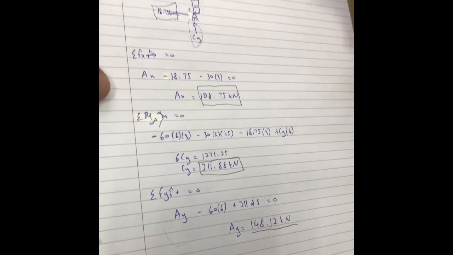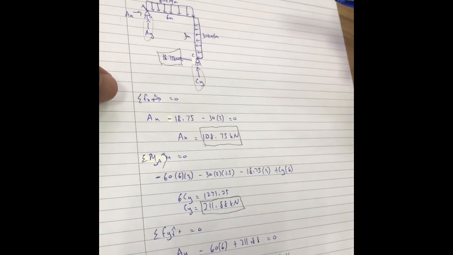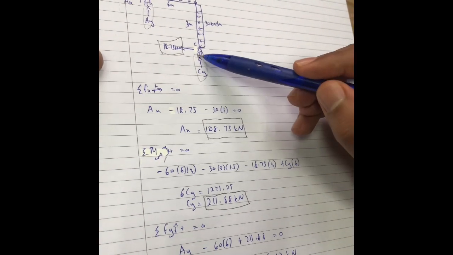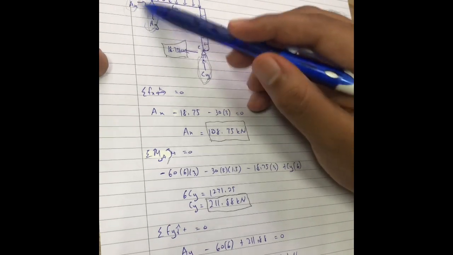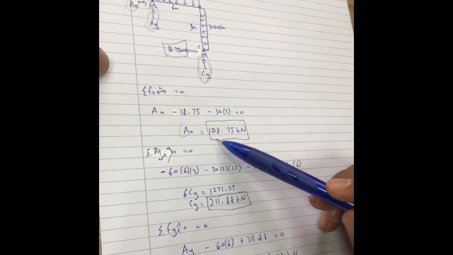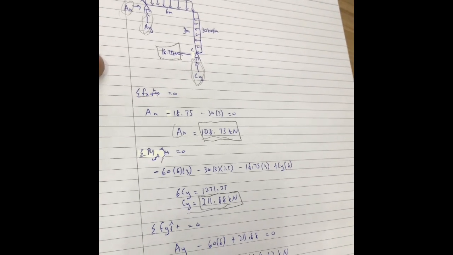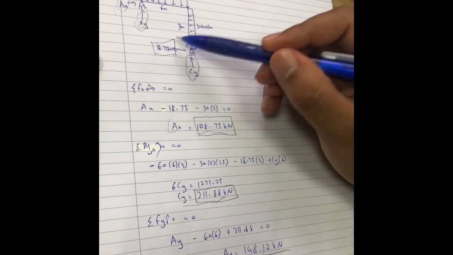So now we have already answered the question, which asks us to find the support reactions, the values of the support reactions. So we have all the values already. Ax is 108.75, Cy is 211.88, Ay is 148.12, and this is our Cx value.